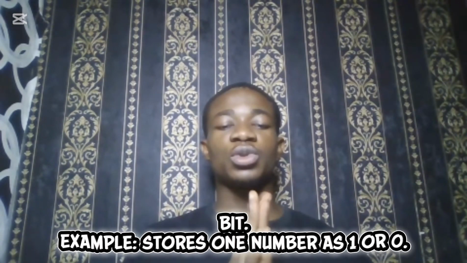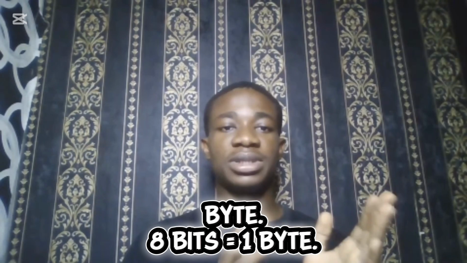So a bit saves just one number, just one. But a byte saves 8 of those bits. So you could have 0 1 0 1 0 1 and then 0 1. So 8 of those bits make one byte.